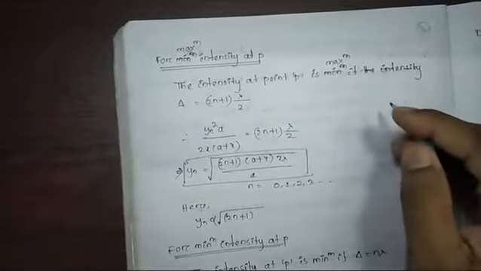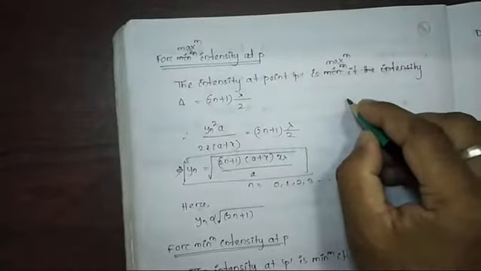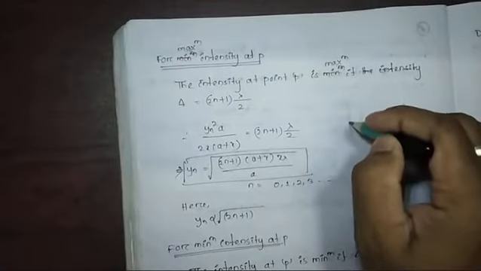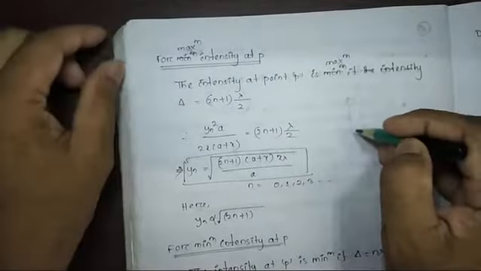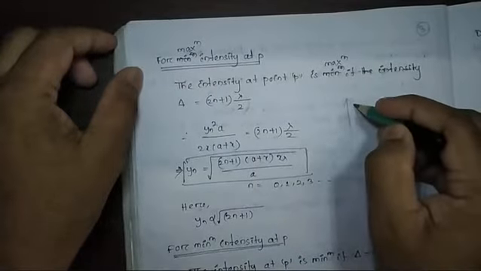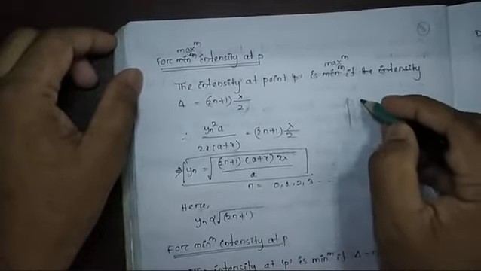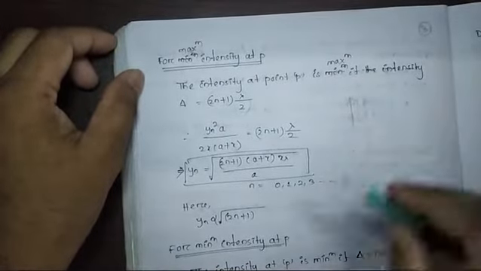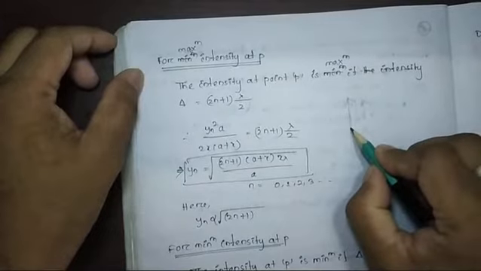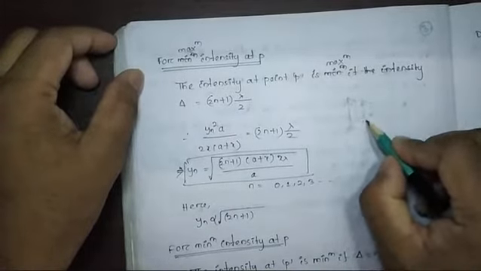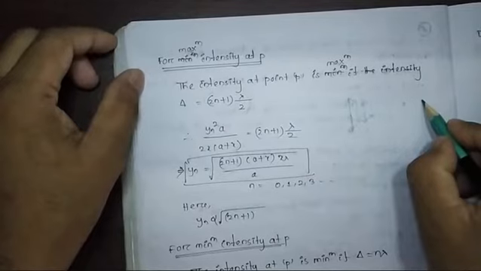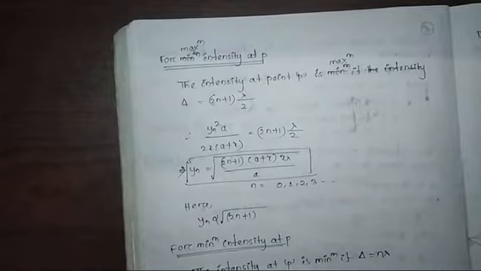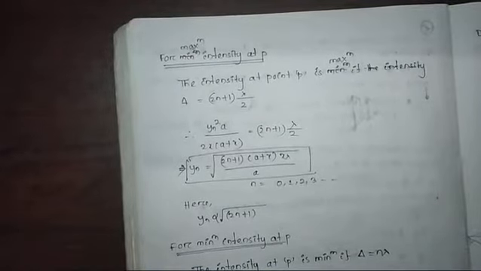Because in our previous discussion, you may remember that the first half period zone is considered as positive oscillation, the next half period zone is opposite, the third one is positive, and the fourth one is opposite. So the odd ones create the maxima at point P. Recall the discussion at the time of rectilinear propagation.